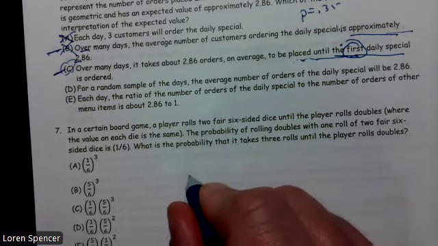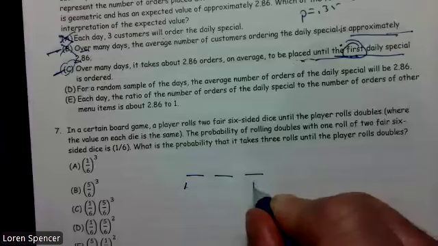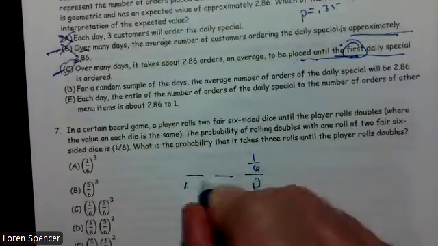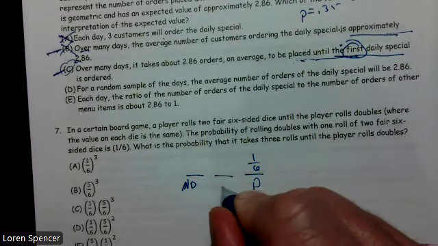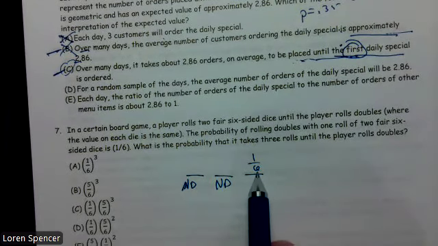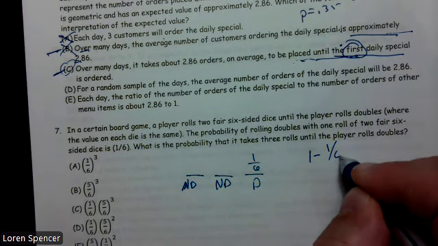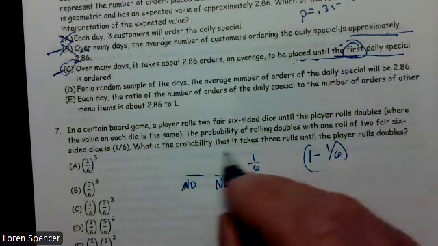Well, that means I'm going 1, 2, 3. So this is doubles on this one, that's 1/6. This is not doubles, and this is not doubles. Remember, if 1/6 is doubles, 1 minus 1/6 would be not doubles.